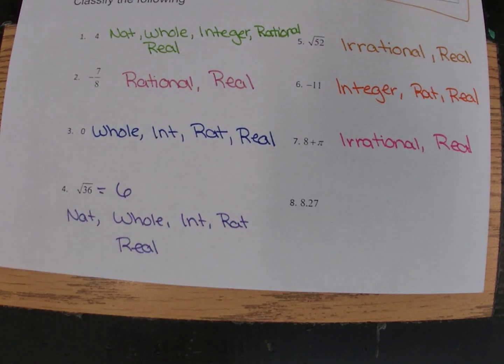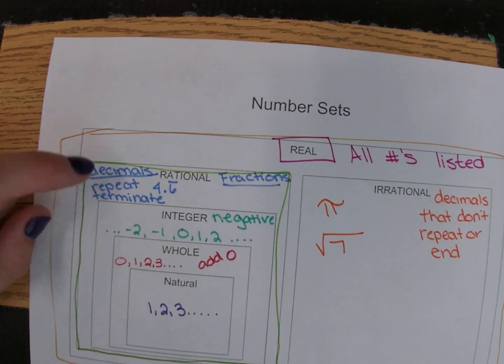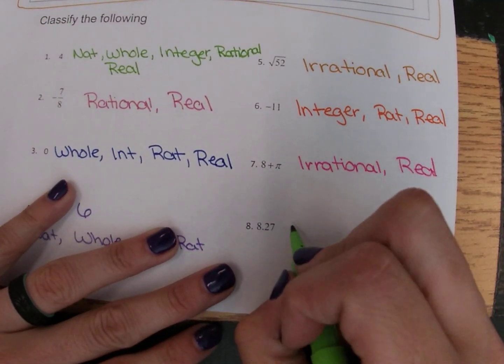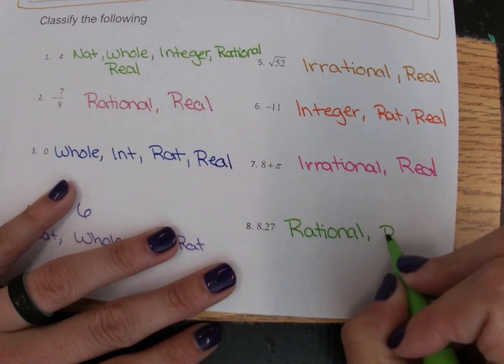And then 8.27, that's just a normal decimal. That's not one of those that goes on forever. So since it's just a plain old decimal, that falls into our rational category over here. So this one will be rational and real.